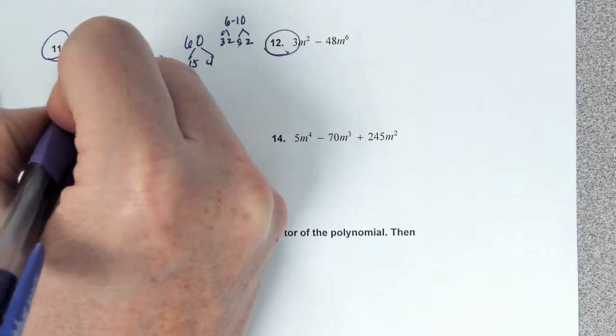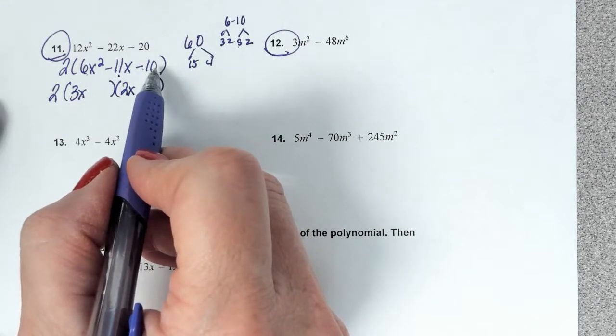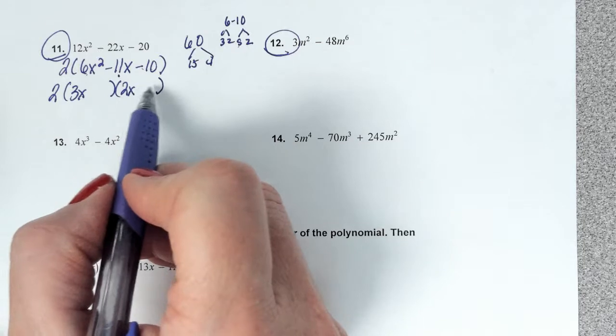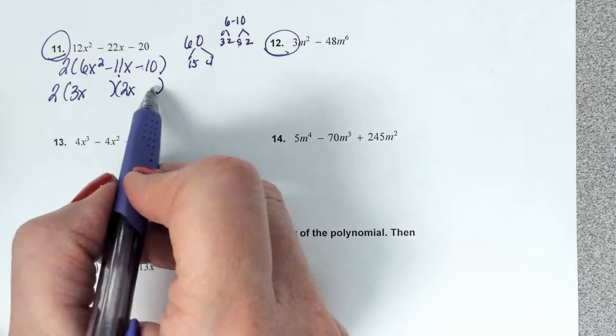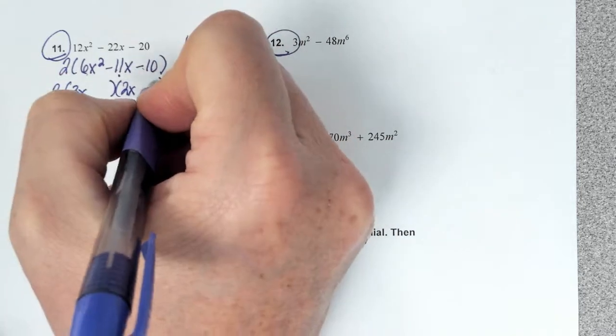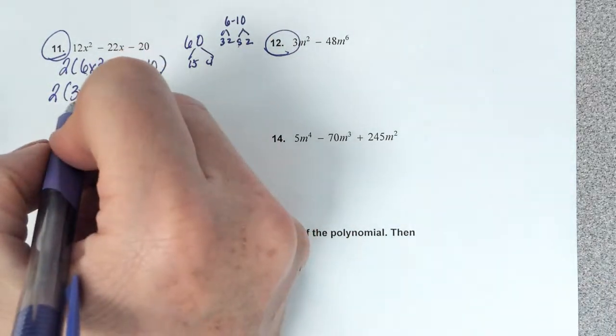So I'm going to do 3x and 2x. What are my only possibilities for numbers that multiply to be 10? Well, there's actually 2, but 2 and 5. Here's a hint. You will never put the same number in the same parentheses. So the 2 cannot go here. So the 5 has to go here, and the 2 has to go here. I check the outers.